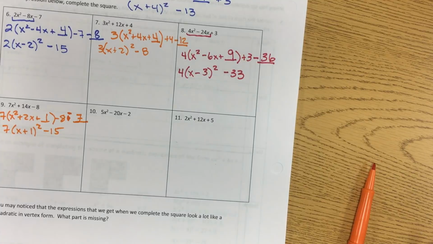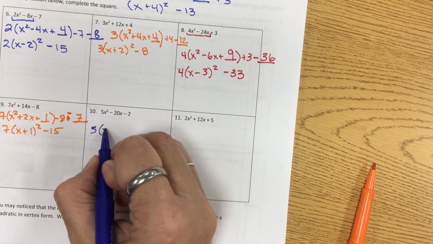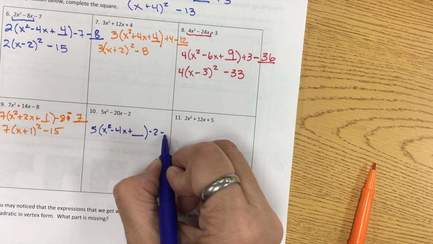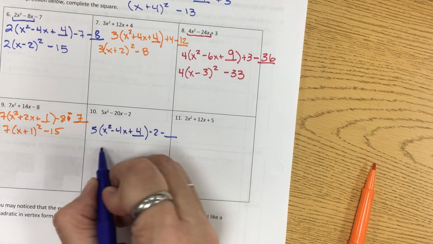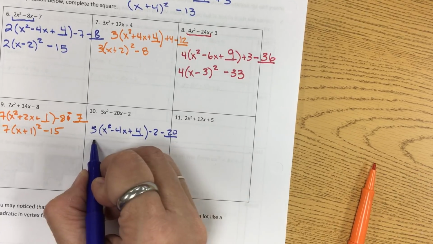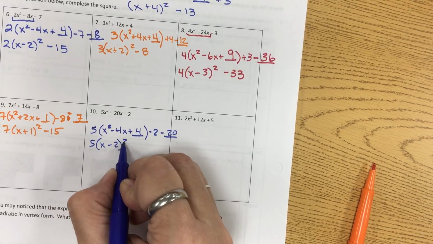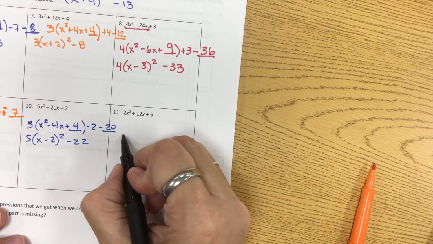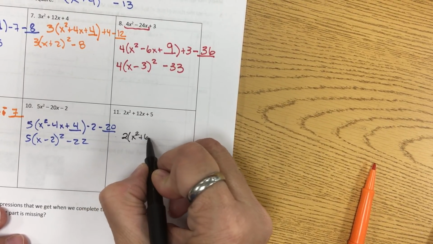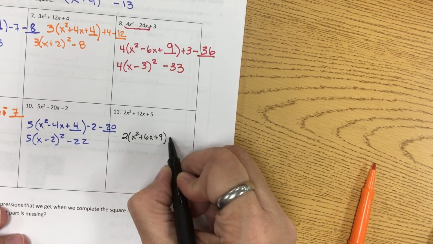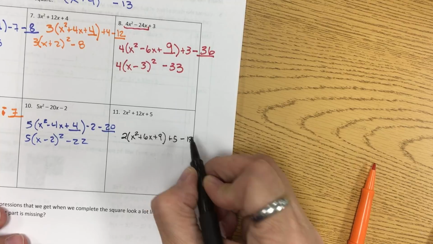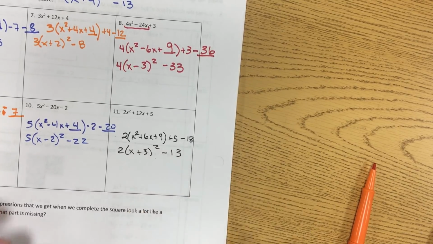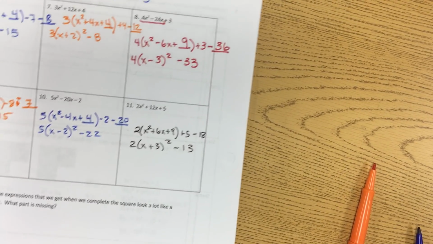This one, I take out a 5. I get x squared minus 4x plus blank minus 2 minus blank. Half of that, square it. That'll get 20. So I have 5 x minus 2 all squared minus 22. And last but certainly not least, I take out a 2, x squared plus 6x plus 9 plus 5 minus 18. 2 parenthesis x plus 3 all squared minus 13. And hopefully you got the same answers.